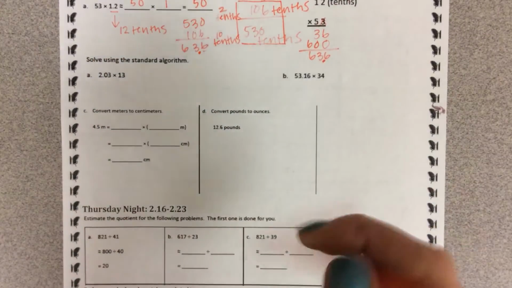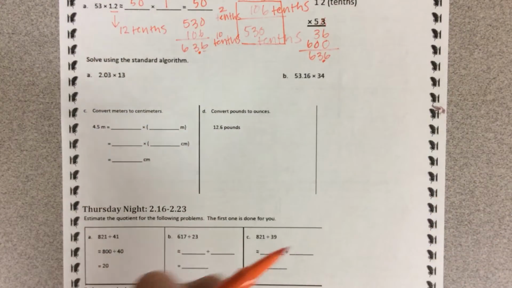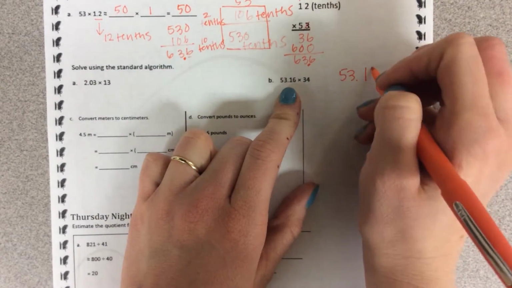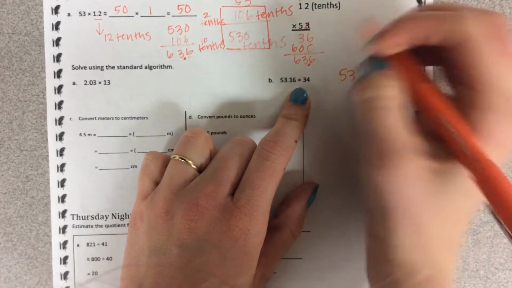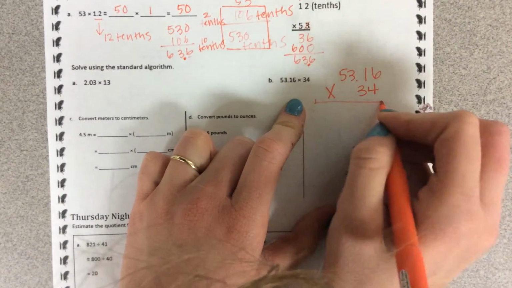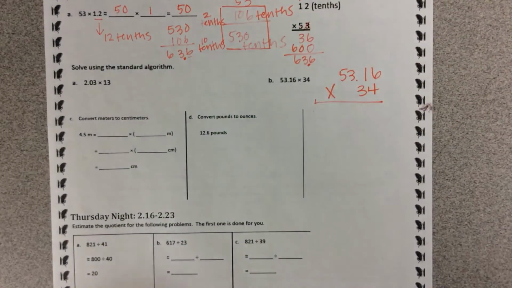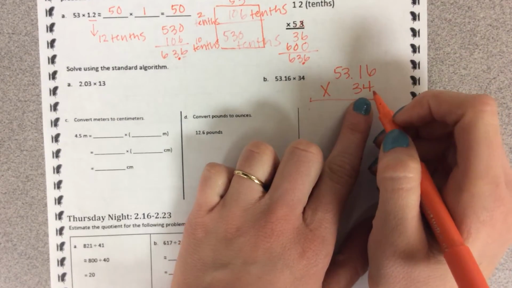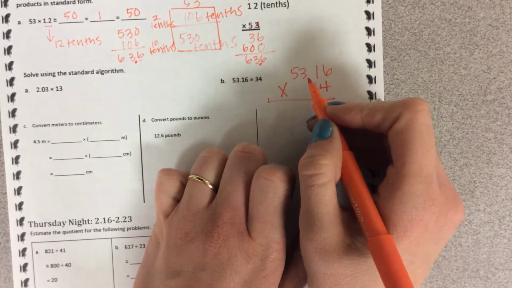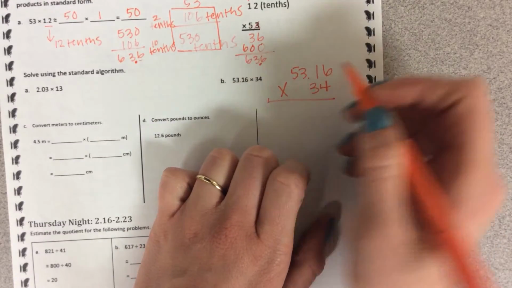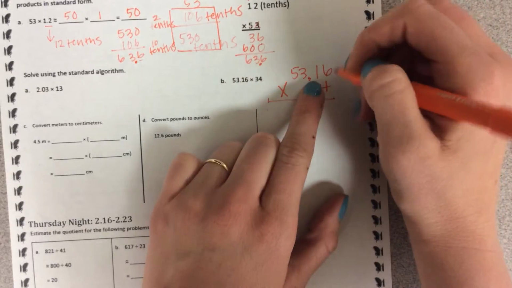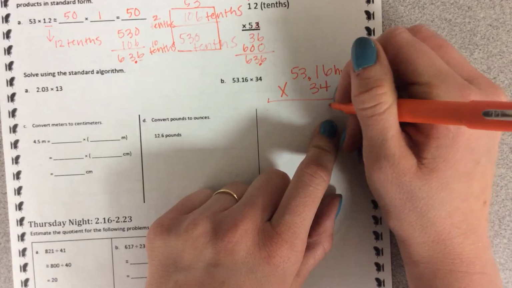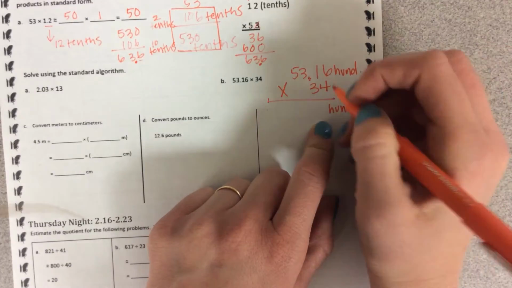Okay, now I'll do an example of the second one, which we just used the standard algorithm. I'll do this one. If you need to get a separate sheet of paper, you can. So for multiplying decimals, we do not need to line up the place value, so you just line up the bigger number on top. Okay, as always, we start with the ones place, but first let's see here. We have this in the hundredths place, so if I take out my decimal, it's like I have 5,316 hundredths. So I know my answer is going to be in the hundredths place.